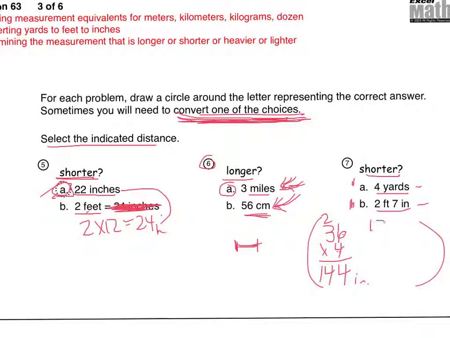Now we just learned how to change things like this into inches. So I've got 12 times 2, right? There's 12 inches in a foot, 2 feet, that's 24, plus 7 more inches makes 31 inches. Oh my, okay, well that's not even close to 144 inches. So which one of these is shorter, 31 inches or 144 inches? You should have picked B. This work down here totally justifies your thinking and shows what the answer is.